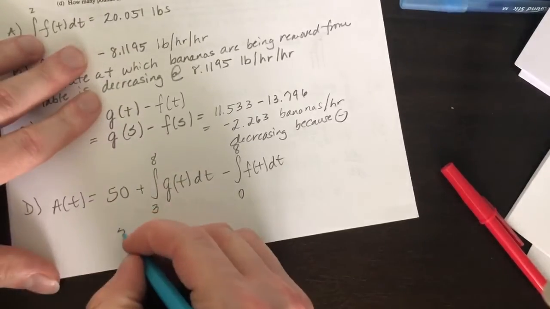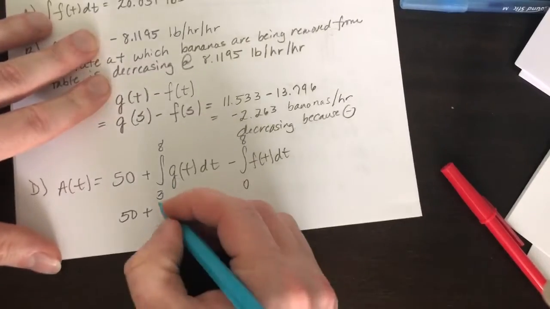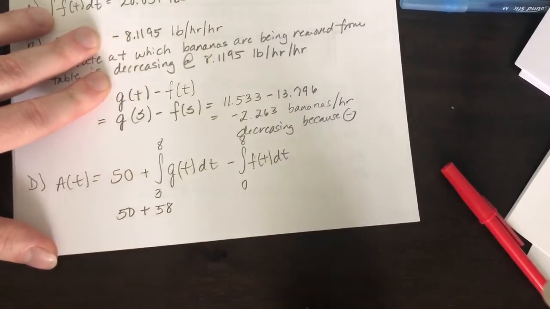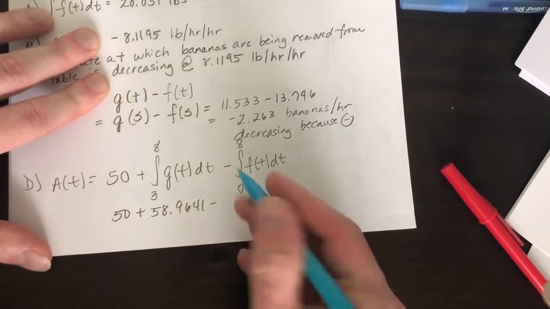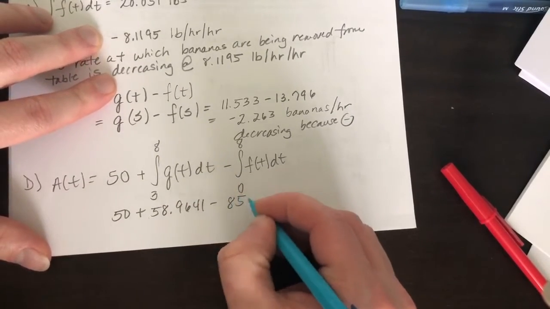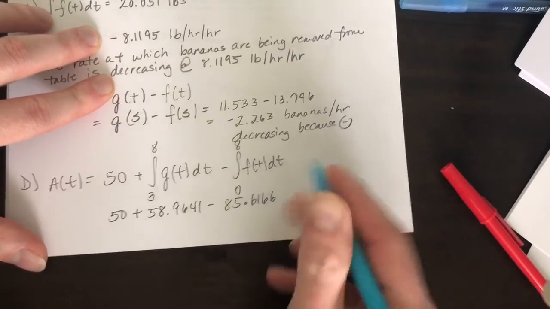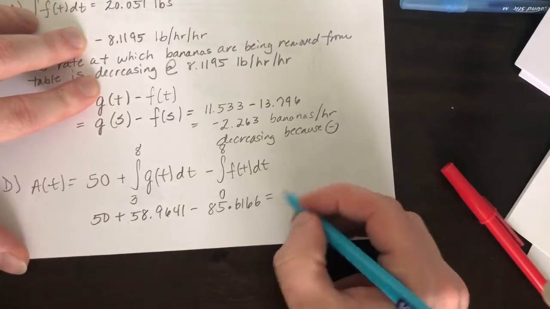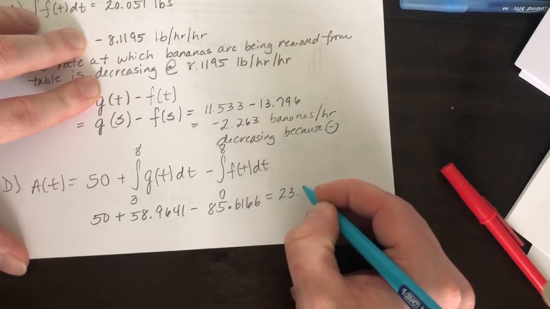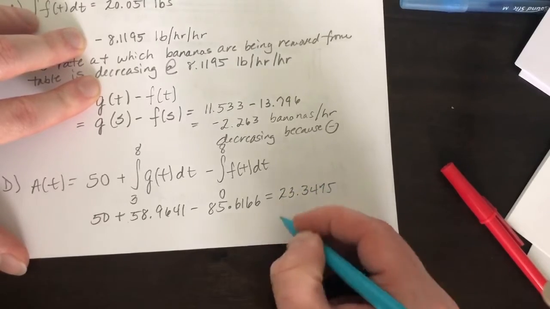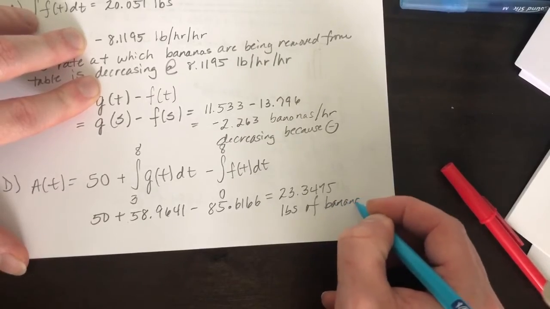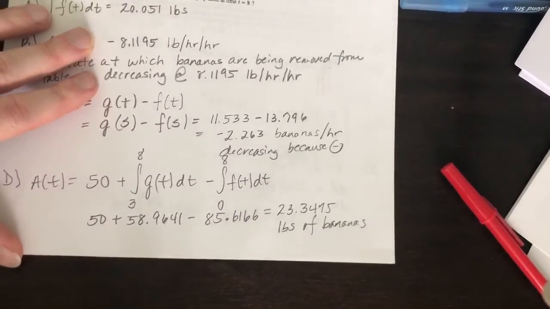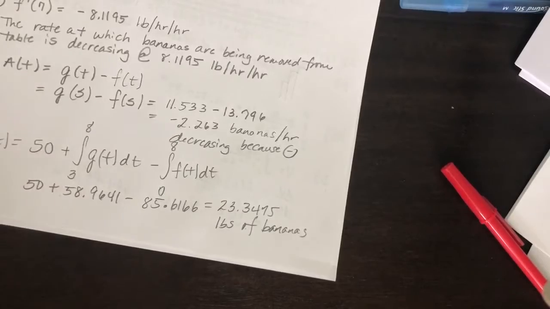So we do 50 plus 58.9641 minus 85.6166, and you get 23.3475 pounds of bananas. Okay, so that's how we do an accumulation problem.